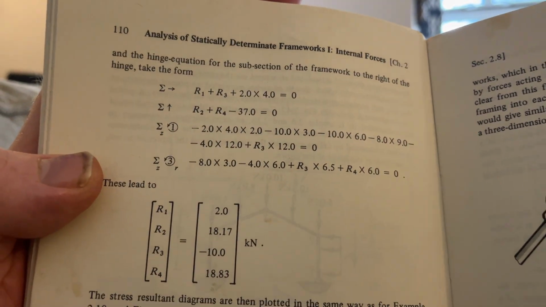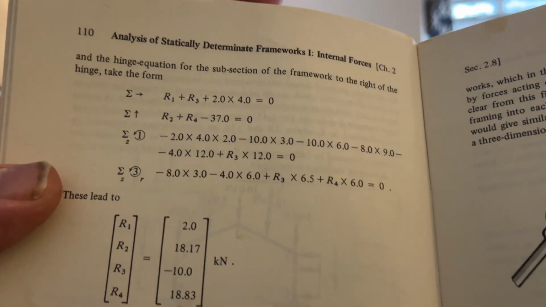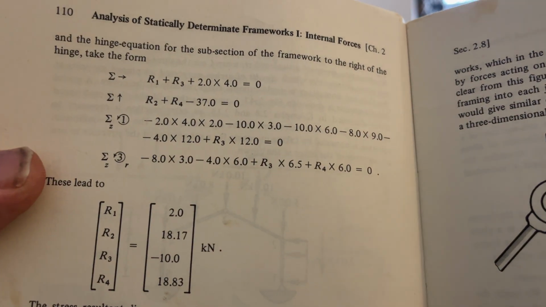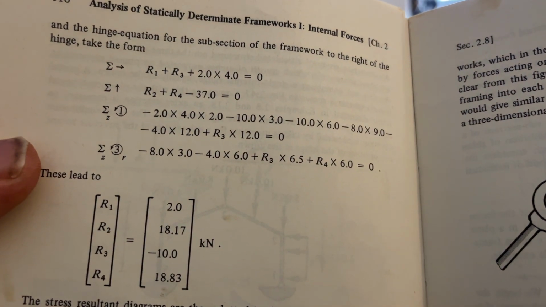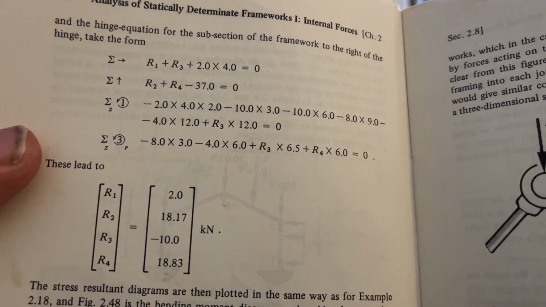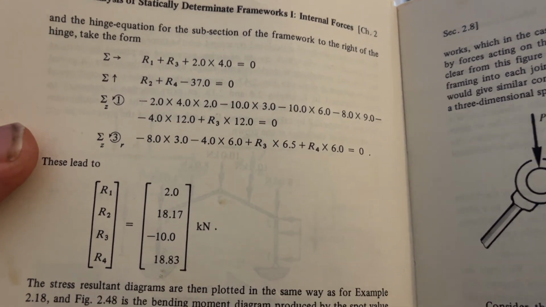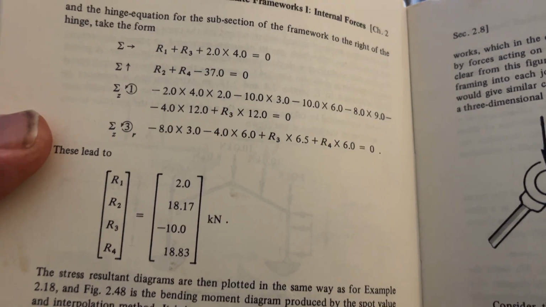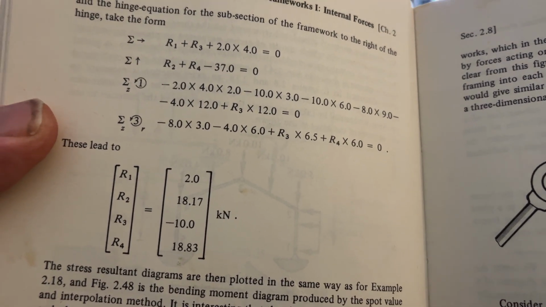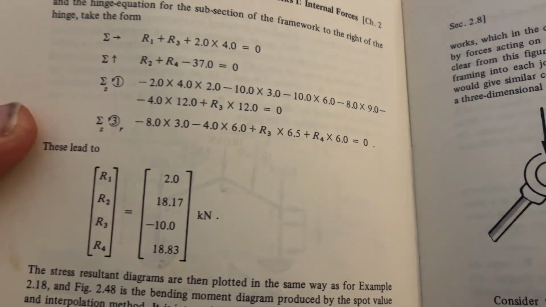So you've got, horizontally, R1 plus R3 plus 2 times 4 equals 0. Then vertically, R2 plus R4 minus 37 equals 0. Take moments in the z-axis about joint 1.